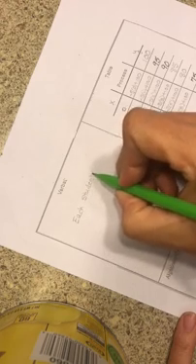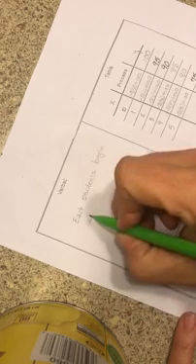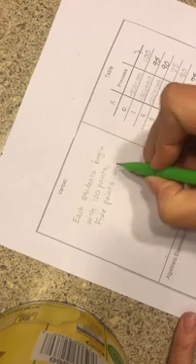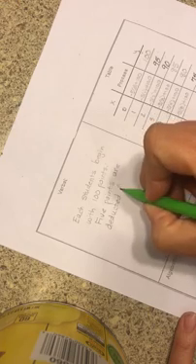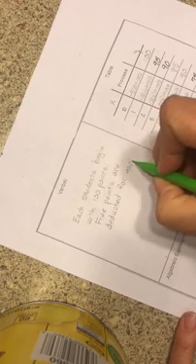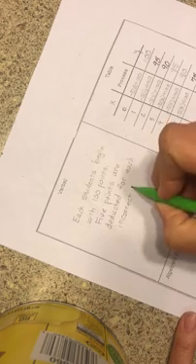Each student begins with 100 points. 5 points are deducted for each incorrect answer.